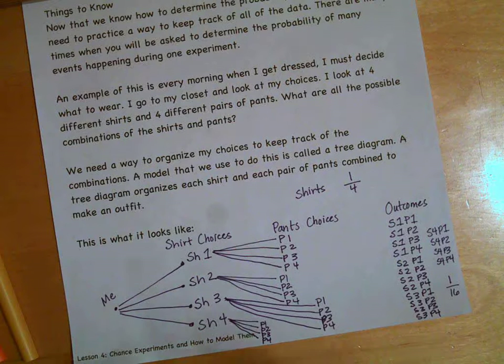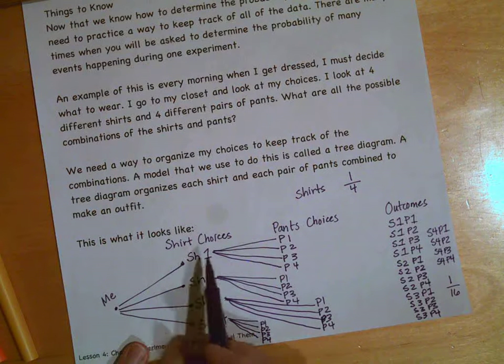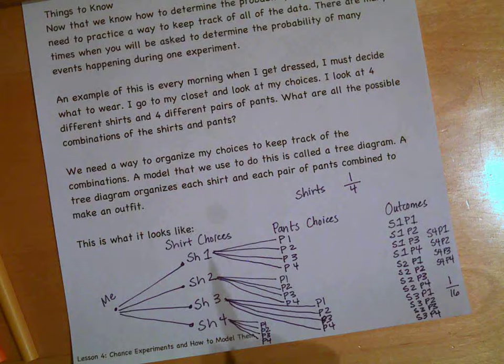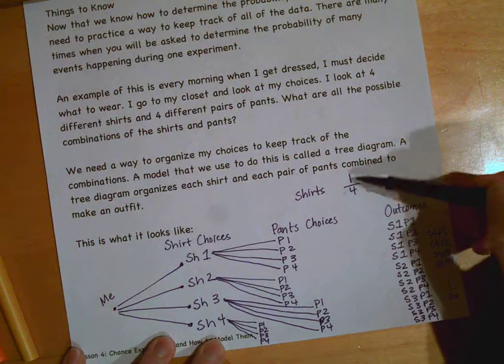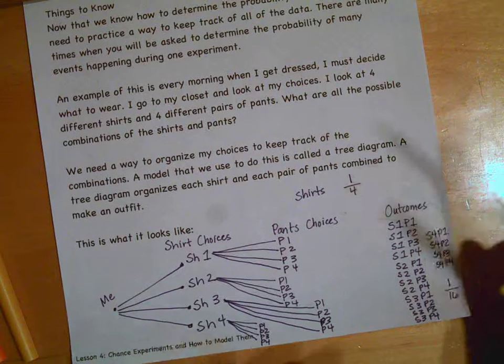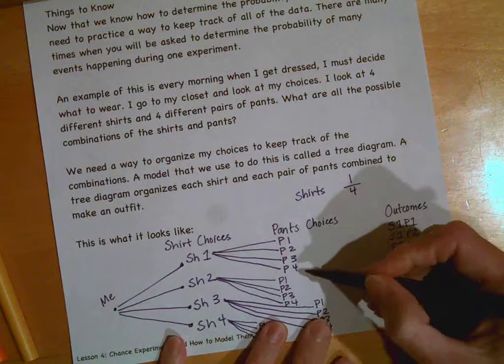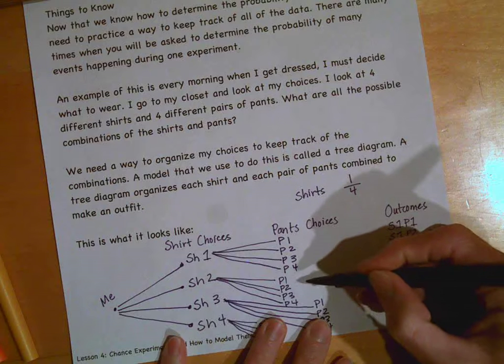And the same goes for my pant choices because I only have 4 pairs of pants that I'm looking at. And so in order to get my first pair of pants, that would be a 1/4 chance, right? And then in order to wear pants 2, it would be a 1/4 chance. To wear pants 3, that's a 1/4 chance. And to wear pants 4, that's a 1/4 chance.